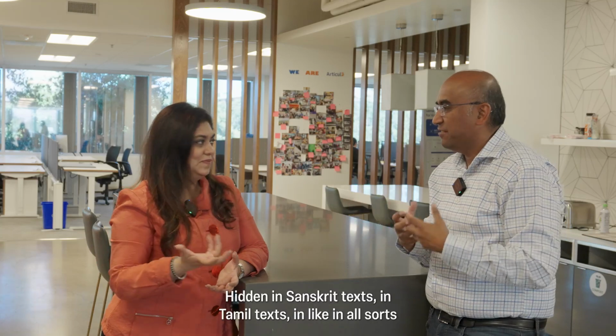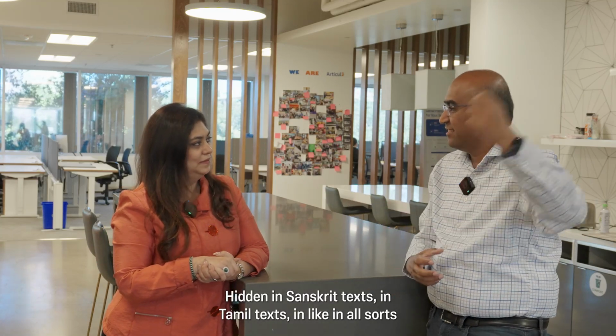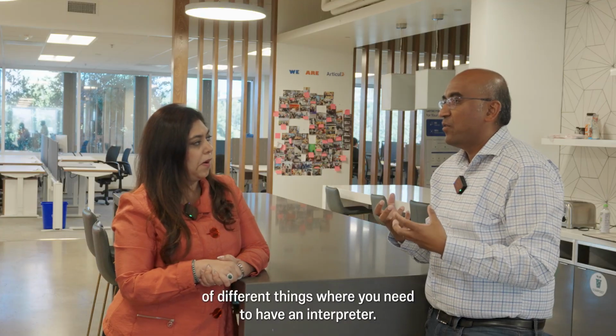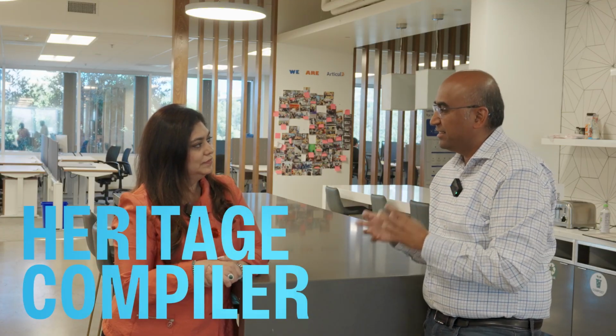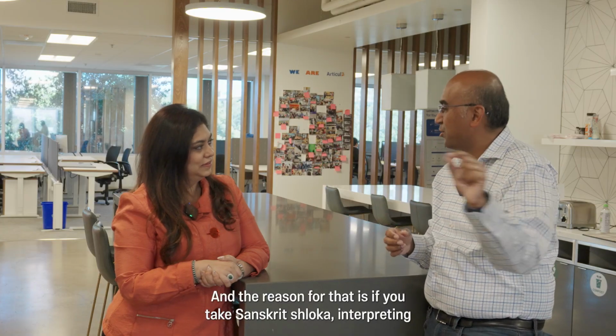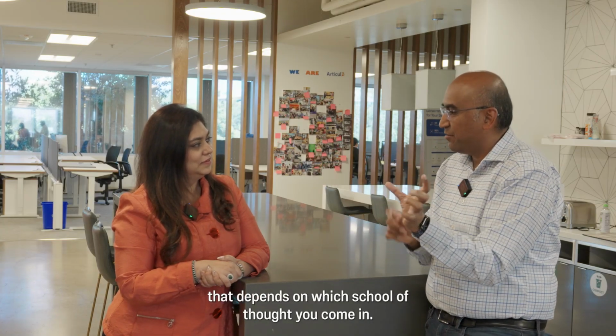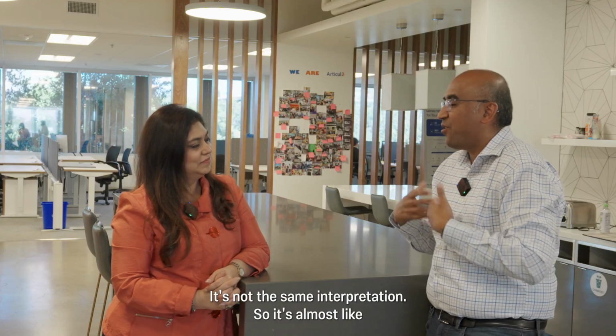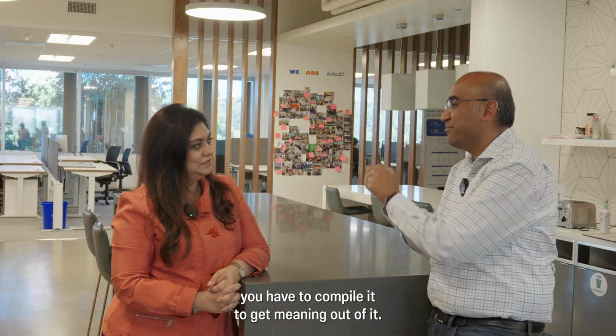Hidden in Sanskrit texts, in Tamil texts, in all sorts of different things, where you need to have an interpreter. And we call that a heritage compiler. The reason for that is, if you take a Sanskrit sloka, interpreting that depends on which school of thought you come in. It's not the same interpretation. So it's almost like you have to compile it to get meaning out of it.